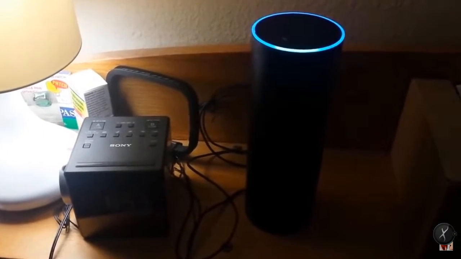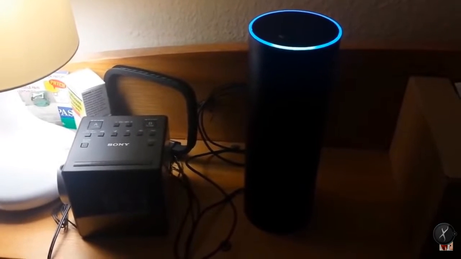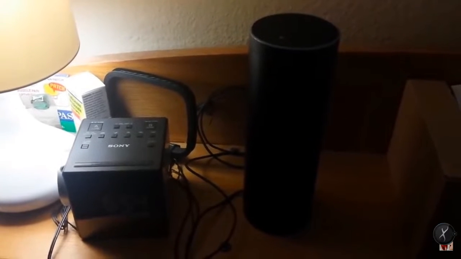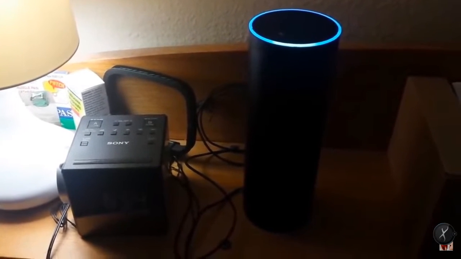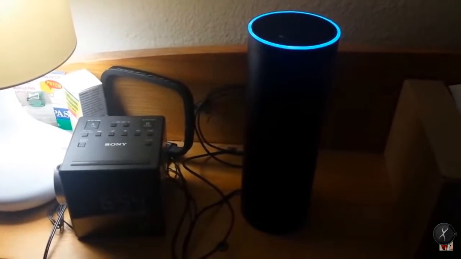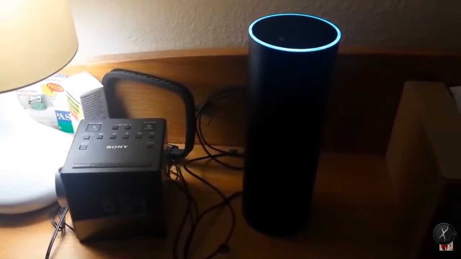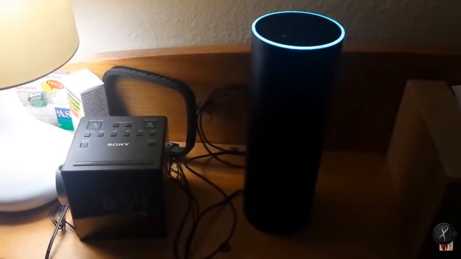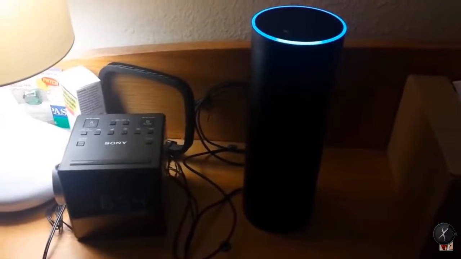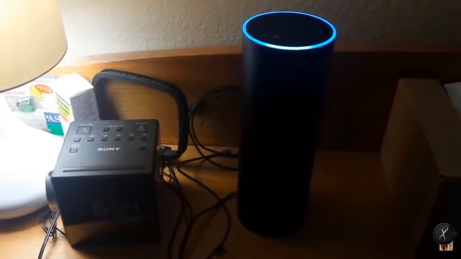Alexa, what is the NSA? The National Security Agency, NSA, the military intelligence agency governed by the United States Department of Defense.